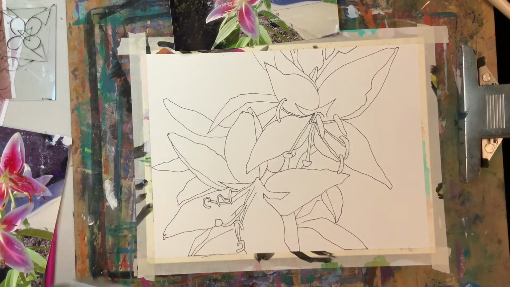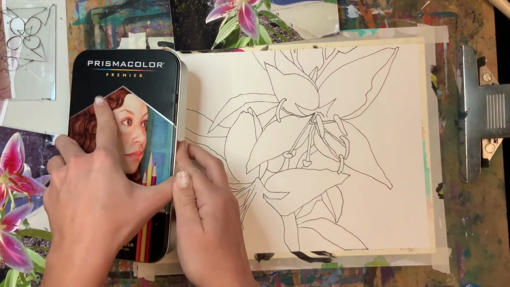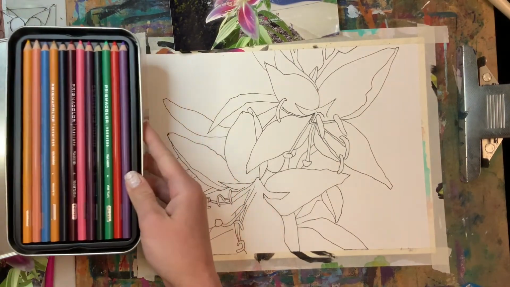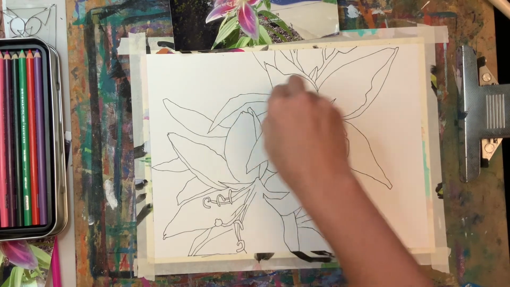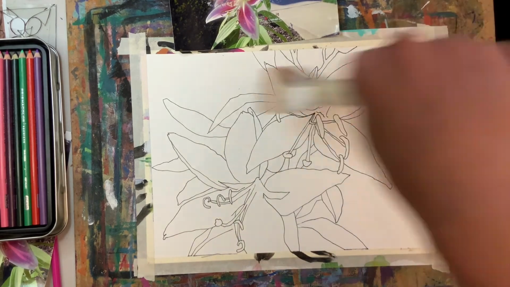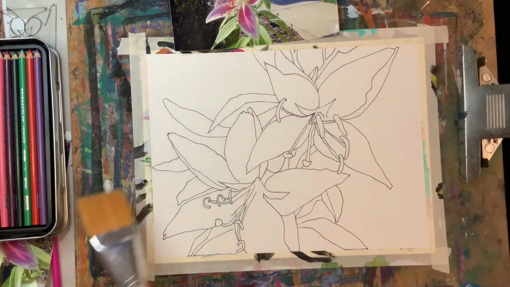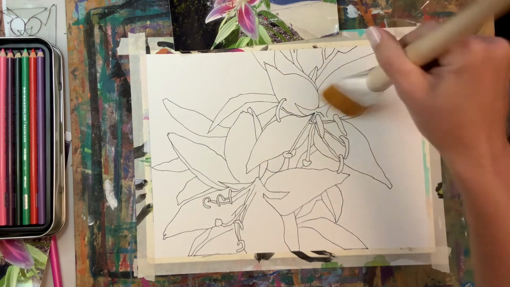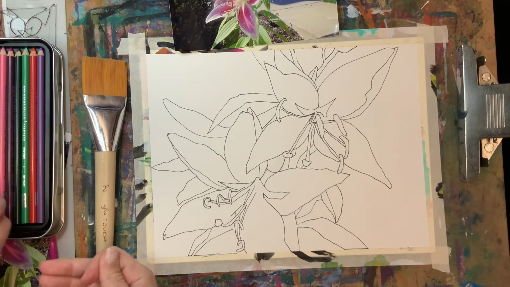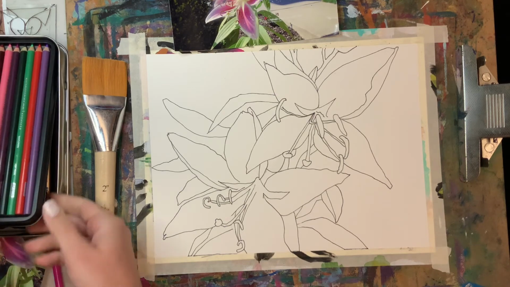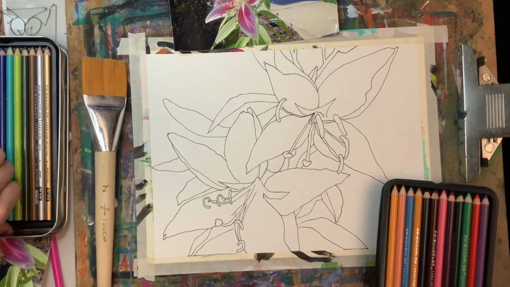Alright, so I have my colored pencils here. I'm using Prisma colored pencils. And we are just going to color in this drawing. Try not to slide my fingers over the paper too much because we have natural oils in our fingers and you don't want to get that on your picture.